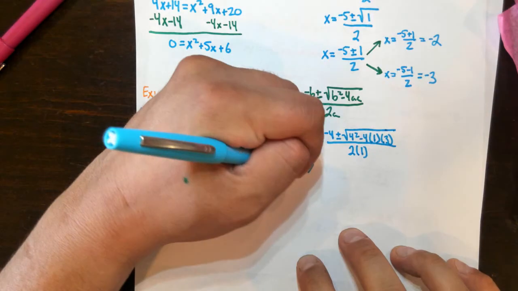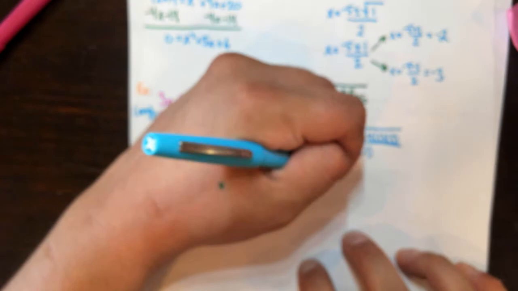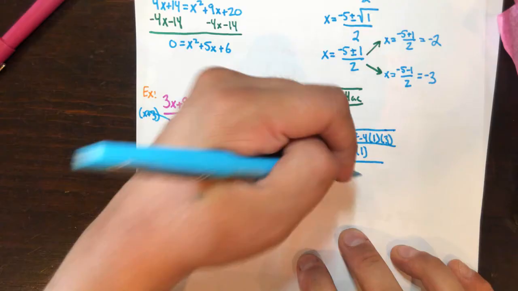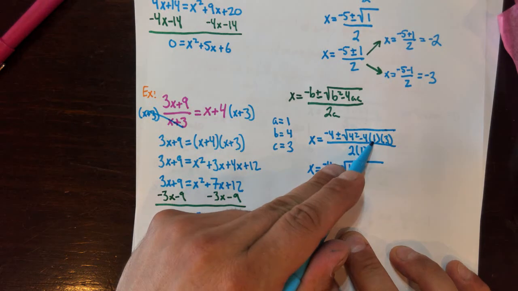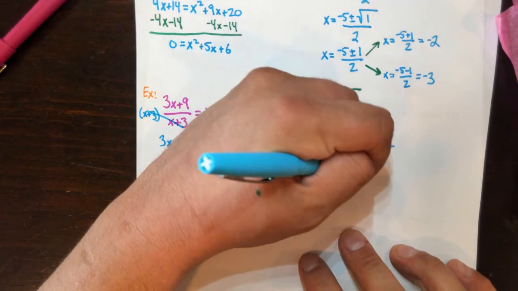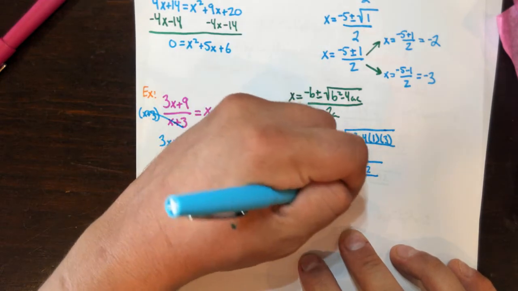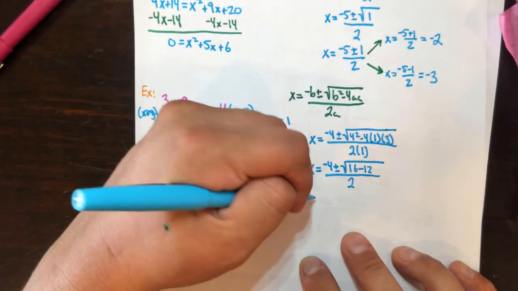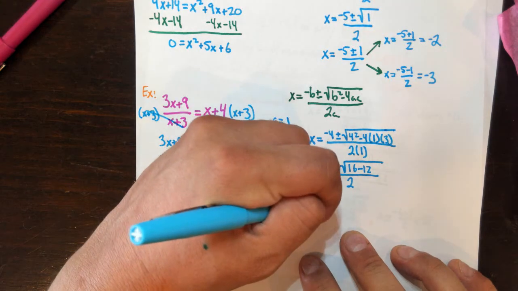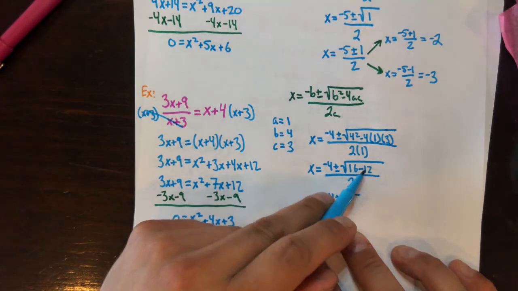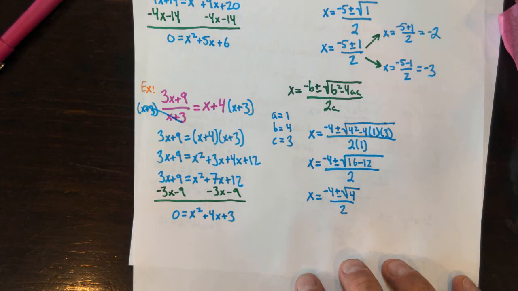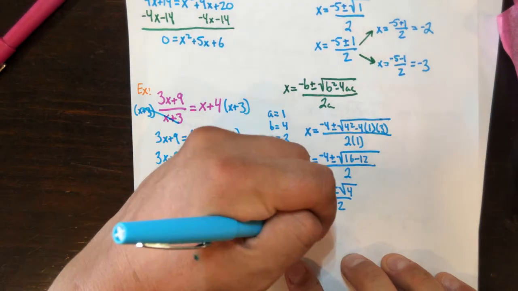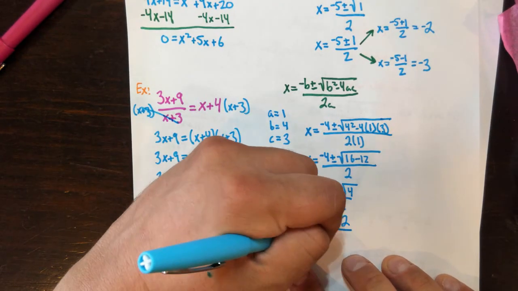So simplifying, we're going to get negative 4 plus or minus the square root of, I like to do this part first, 4 squared is 16. And then I like to do this part all at once. Negative 4 times 1 is negative 4. Negative 4 times 3 is negative 12, all over 2 times 1, which is 2. And continue simplifying under that radical. Negative 4 plus or minus the square root of 16 minus 12 is 4, over 2. And then we can take the square root of 4, which we know is 2.